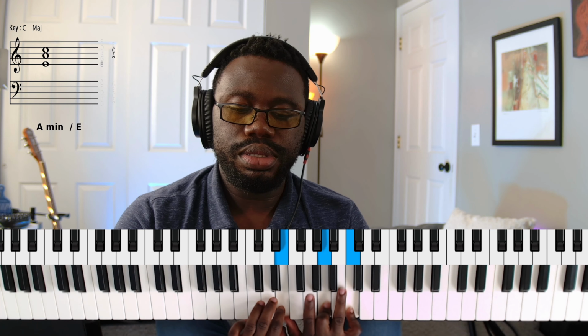Okay. So this is the first inversion, second inversion. Okay. And this is back home to the root on the A minor sixth chord. For the seventh chord, this is the root position.